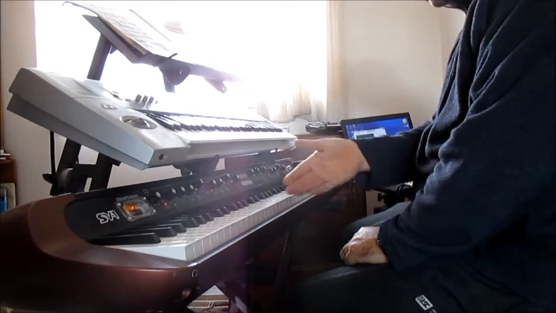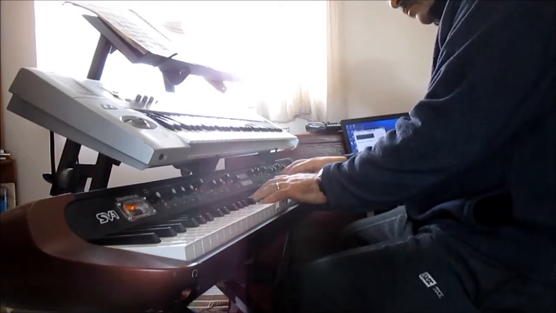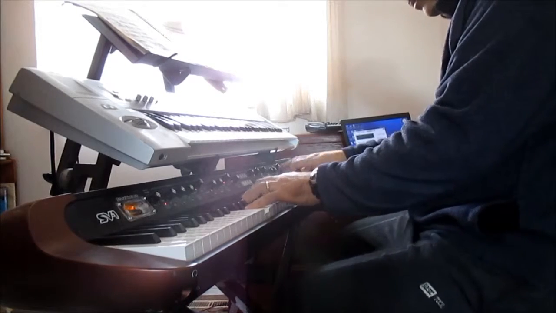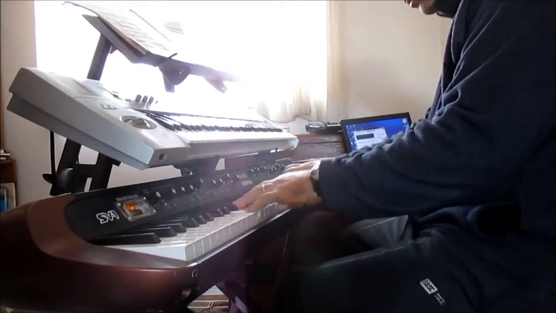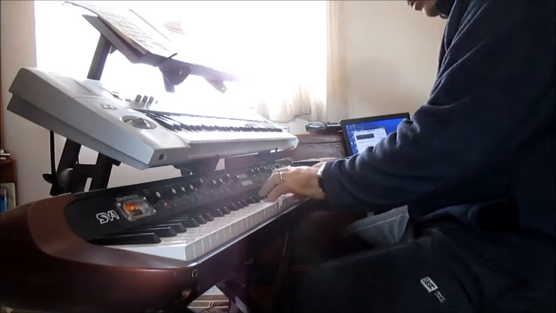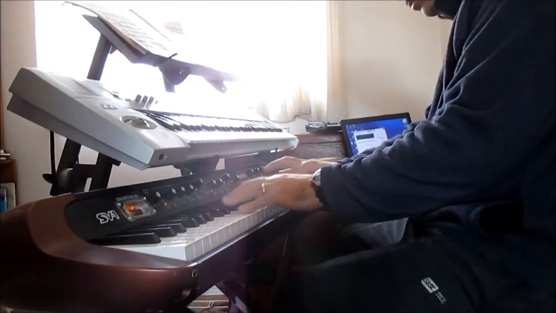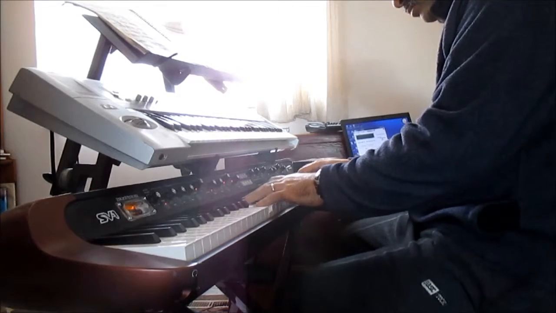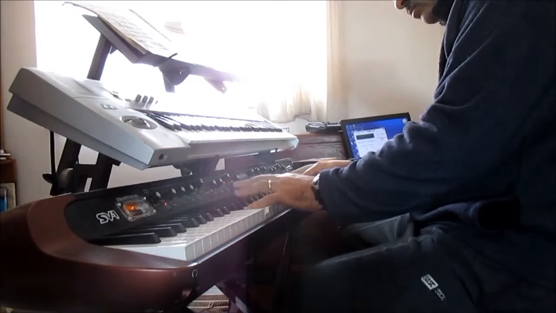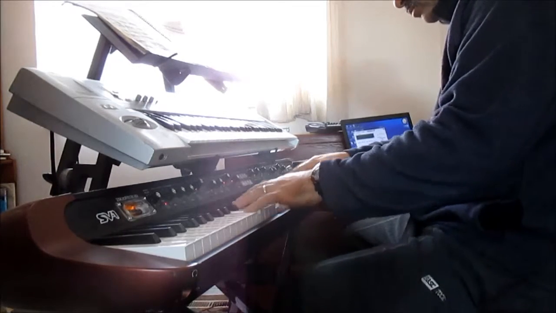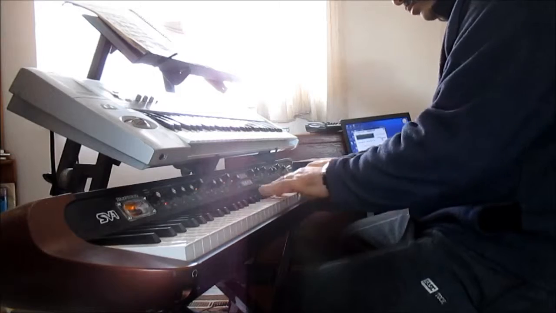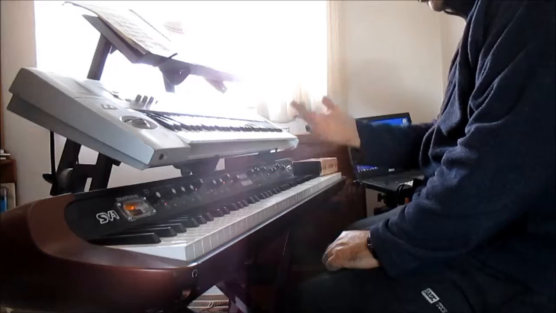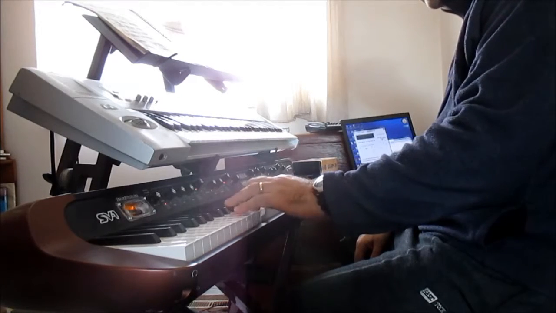And based on just this simple thing, see, simple little tune just based on C major scale.